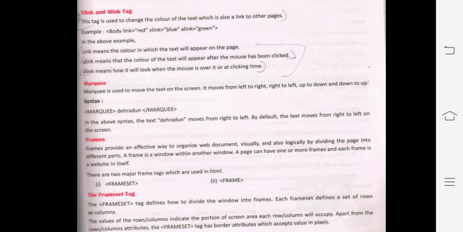A frame set tag defines how to divide the window into different frames. Each frame set defines a set of rows and columns.